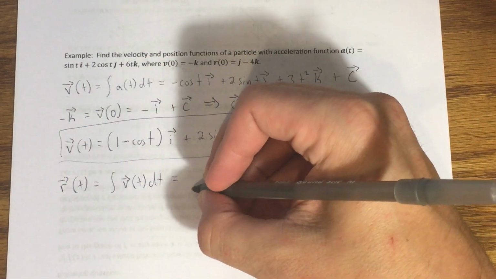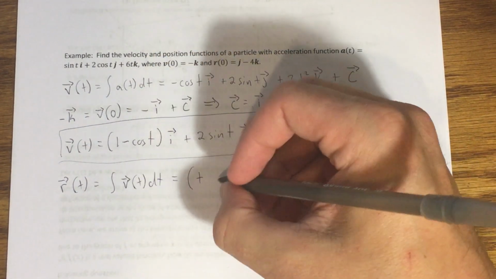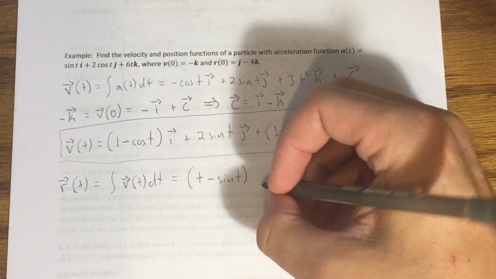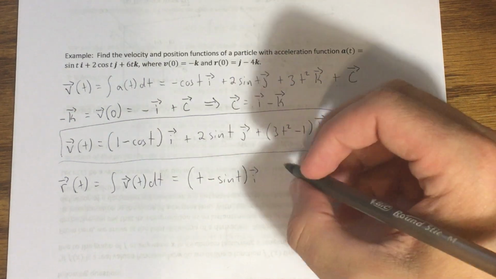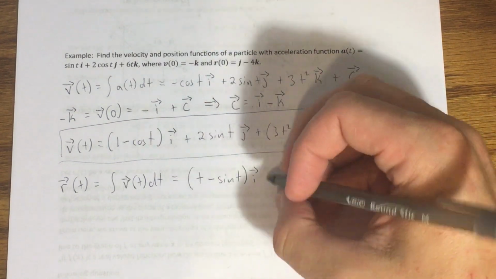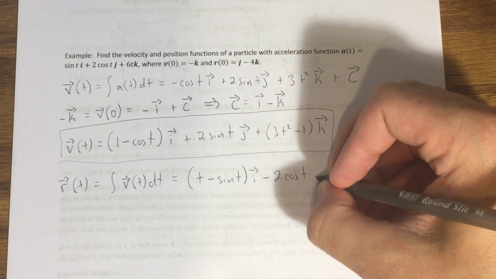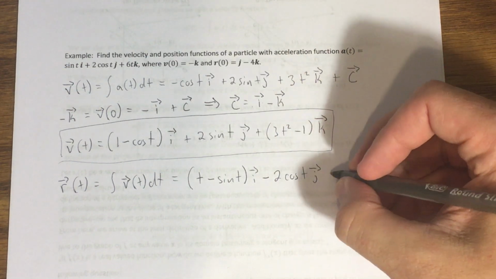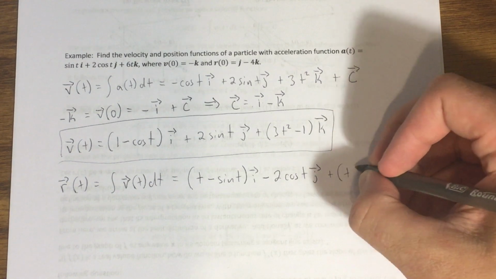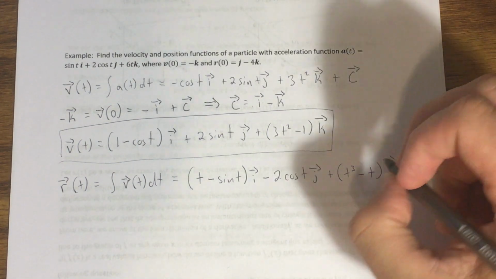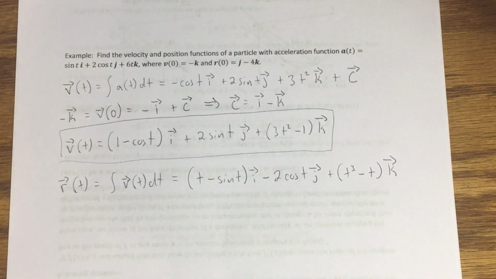That would be t minus sine of t i. And then here we're going to have minus 2 cosine of t j plus t cubed minus t k.